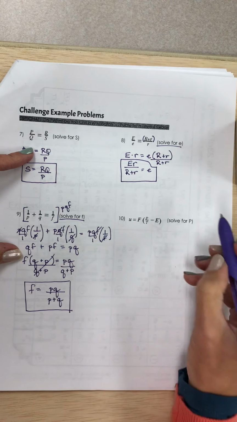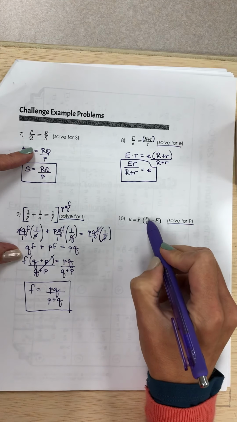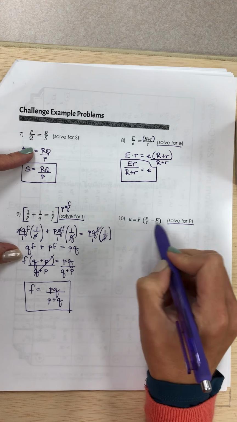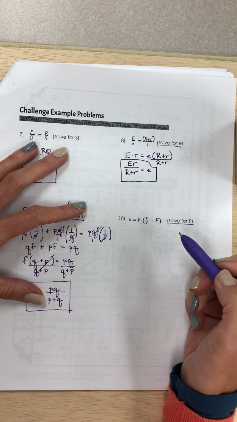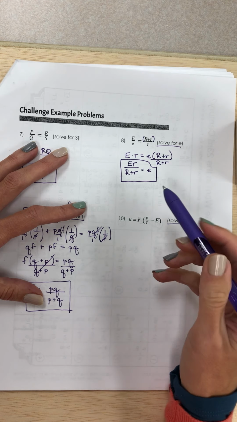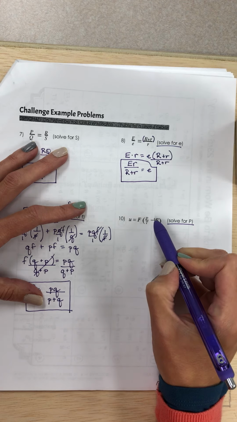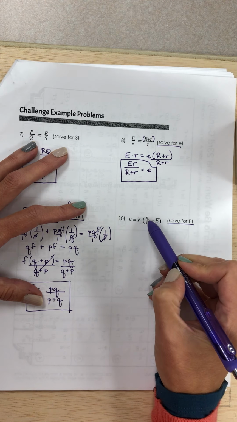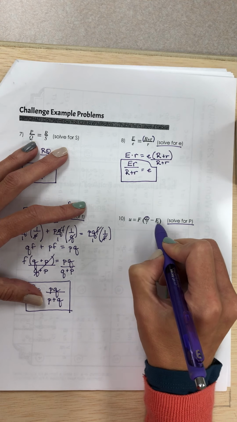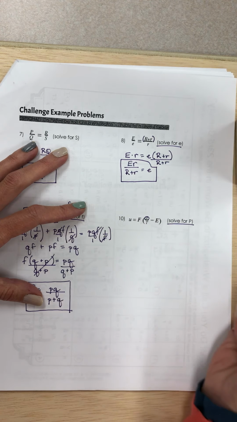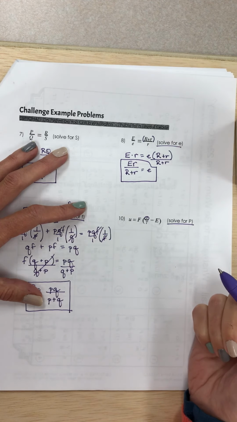And our last challenge problem, we're going to solve for P. Oh my goodness, P is in the middle of a fraction, in the middle of this parentheses. Well, again, to unravel it, we think, in what order was this equation created? So I'm going to go through the order that it was created. I start with my mystery number, my p. I divide it by t. I subtract e, and I take that whole value and multiply it by f. So now let's unravel that and work backwards.